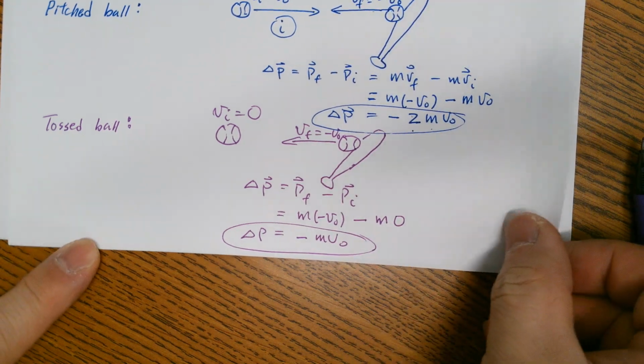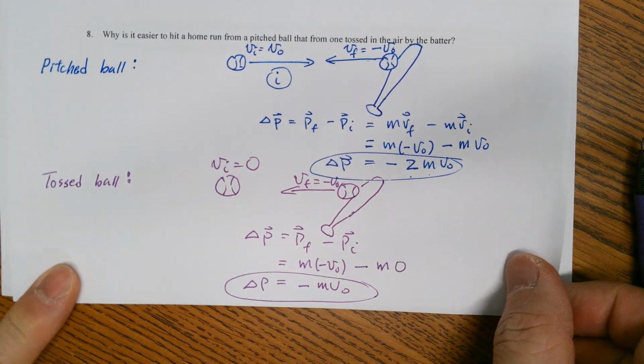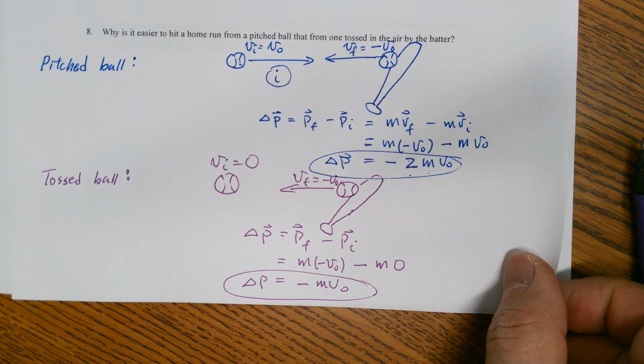All right, now you see the reason why it's easier to hit.